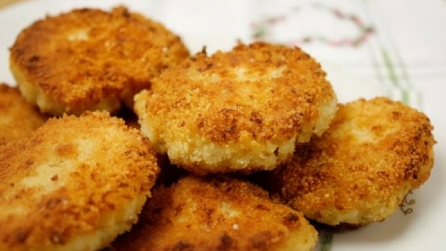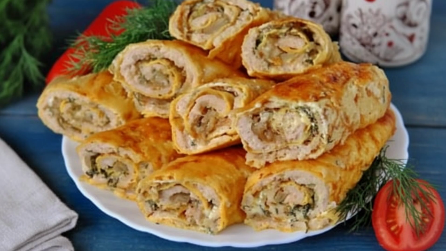Grind the walnuts in a blender. Finely chop the parsley with a knife. Finely chop the onion and lightly sauté it in a pan with oil. In a bowl, combine the walnuts, parsley, sautéed onion, spices, minced garlic, and lemon juice. Season with salt to taste and mix the filling thoroughly. Place a spoonful of the filling onto each eggplant slice and roll them tightly into rolls.